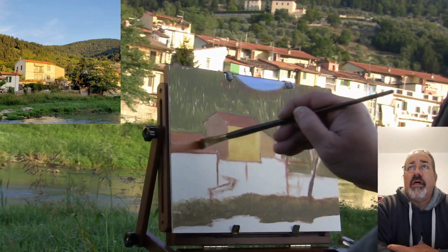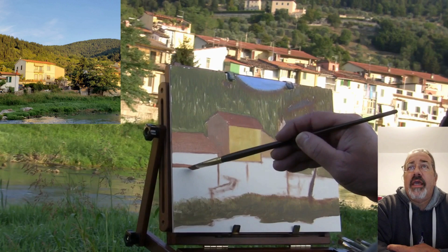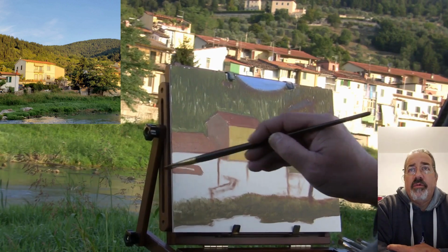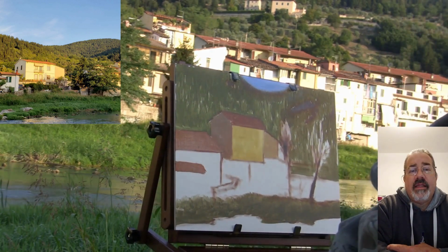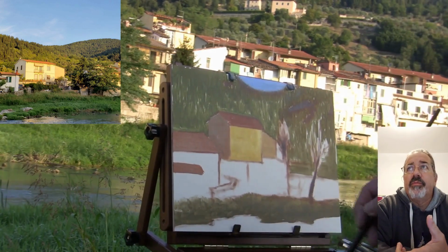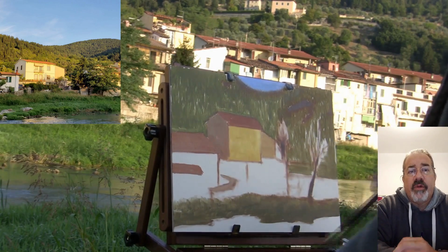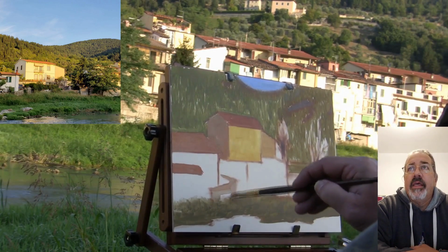For the color of the roofs, it was the cadmium red mixed in with the asphaltum, and that gave it a terracotta type of color, which is kind of the color of those roofs. So I was kind of pleased with the way that came out for that color.